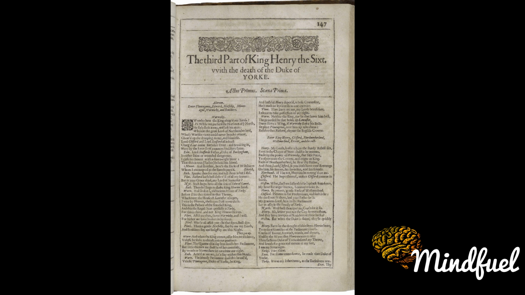Power and barbarism. Illustration of the death of Henry in Act 5, Scene 6, from the works of Mr.